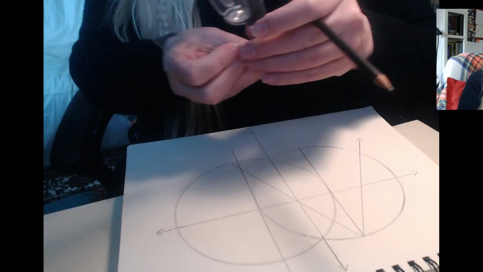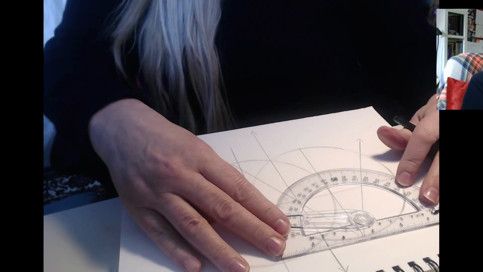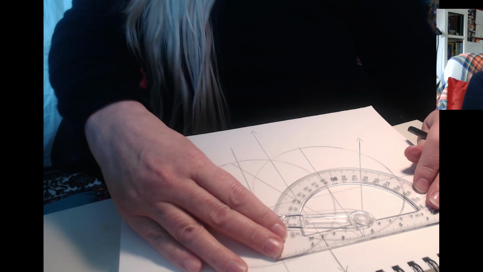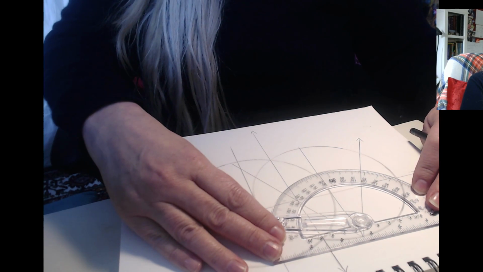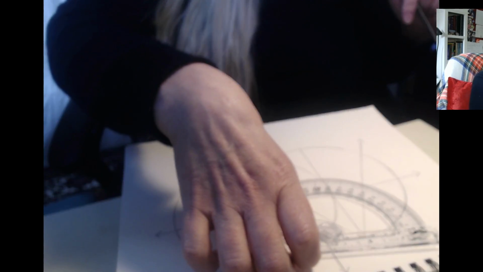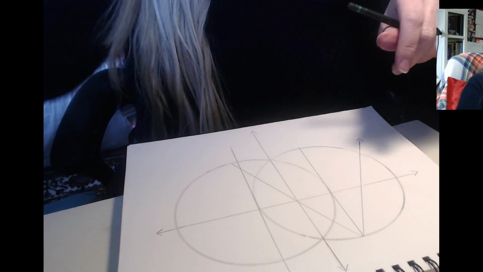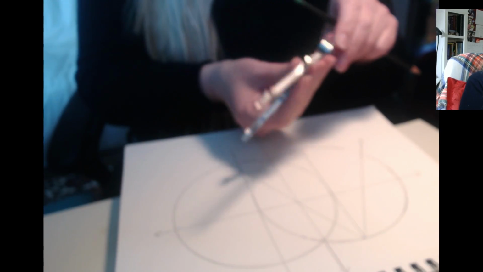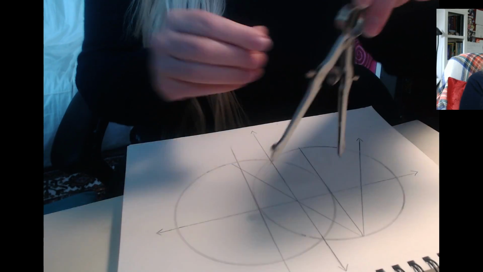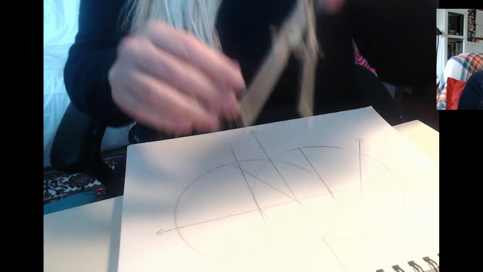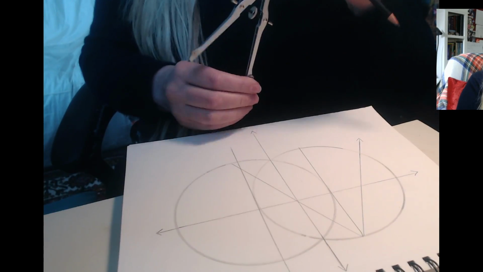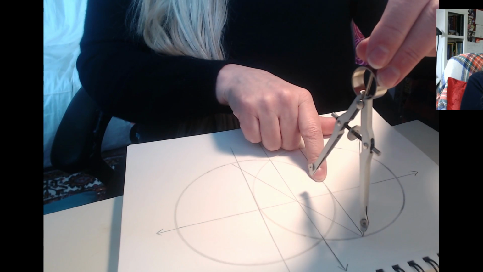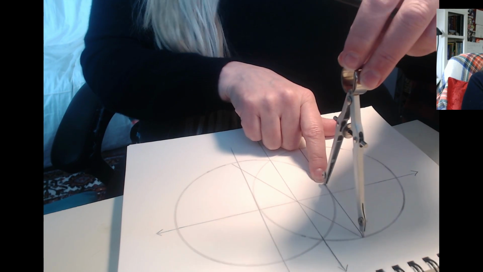Let's see, should I swing or should I use this? I'm wondering if I could use this, if it would actually, I don't think so. I'll use my compass instead. I want it to swing from the top of this, right?